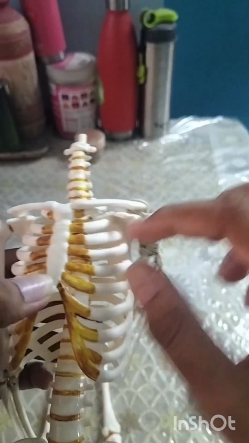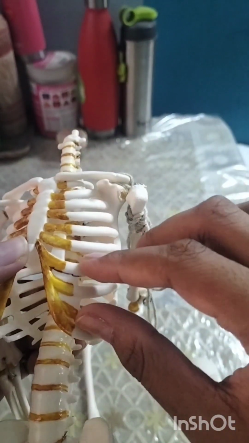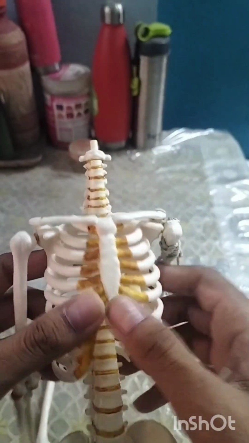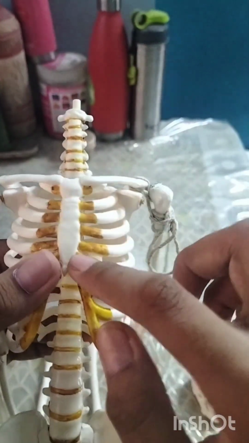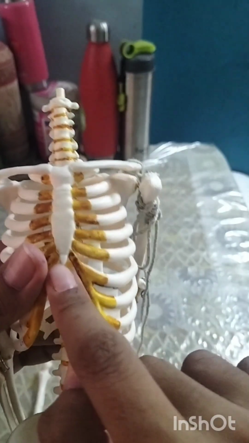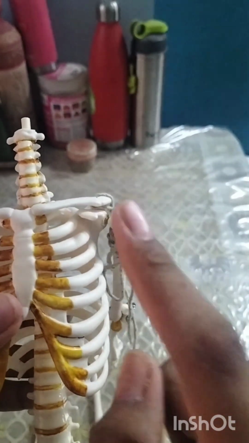The first 7 ribs join the sternum at the body of the gladiolus. Then the next 3 ribs join by fusing; these are known as the false ribs. The last 2 pairs of ribs are known as the floating ribs. Now this is the anatomy of the sternum: the manubrium, the body of the gladiolus, and the xiphoid process.